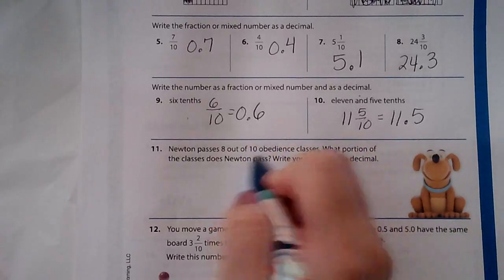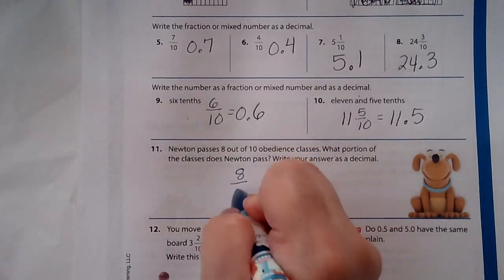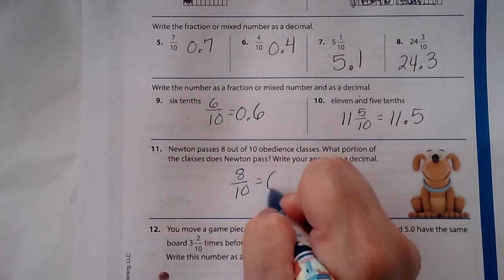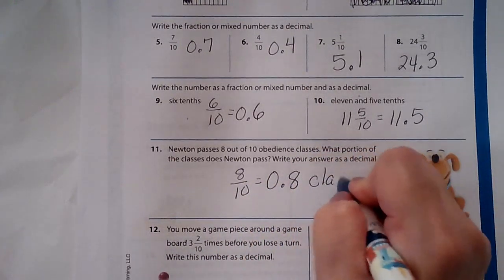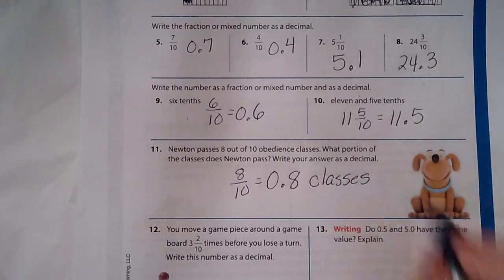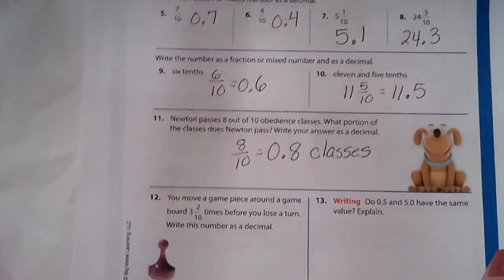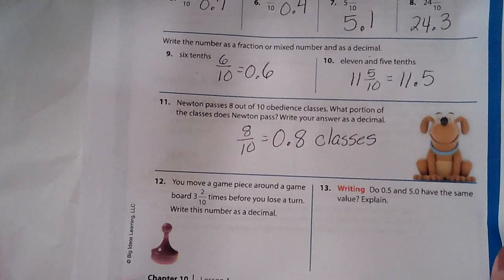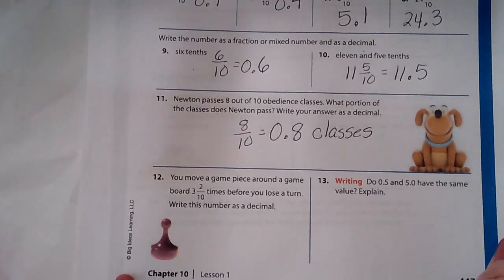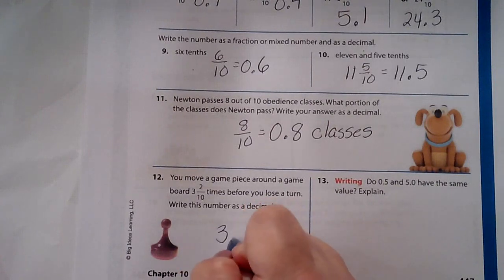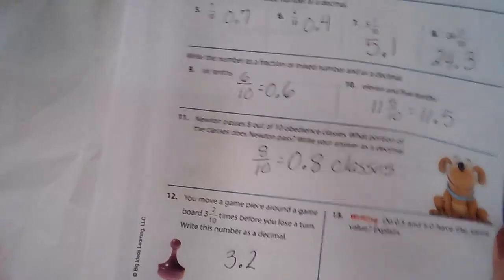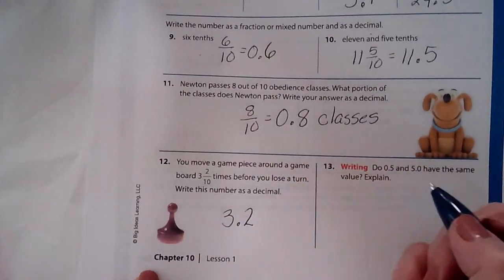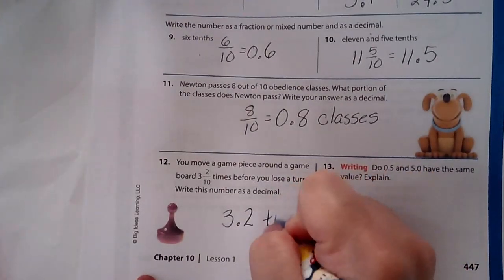He passed 8 out of 10. I'm just going to write the fraction first, which is the same as 0, decimal point 8 classes. We'll put it like that since it is a word problem. Number 12. You move a game piece around a game board 3 2/10 times before you lose a turn. Write this number as a decimal. 3 and 2. 3.2. And I guess I should write the word turns.